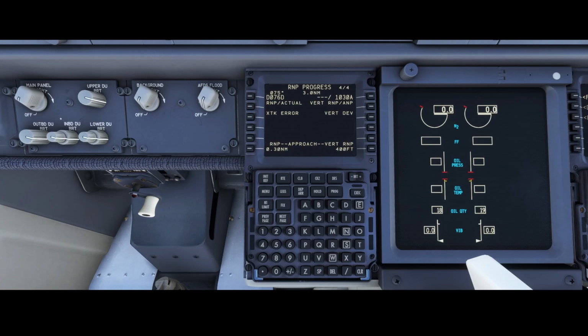In this video we looked at two methods to program a flight into the PMDG 737-700.